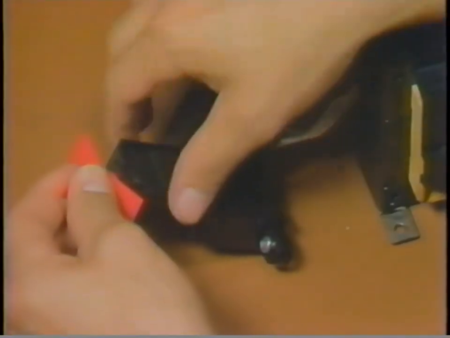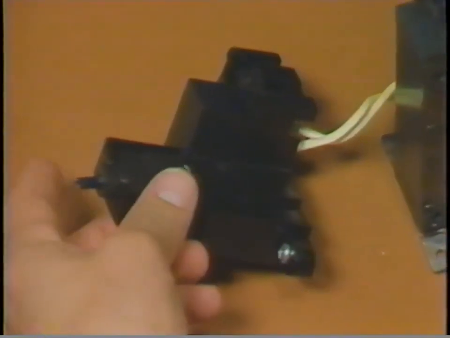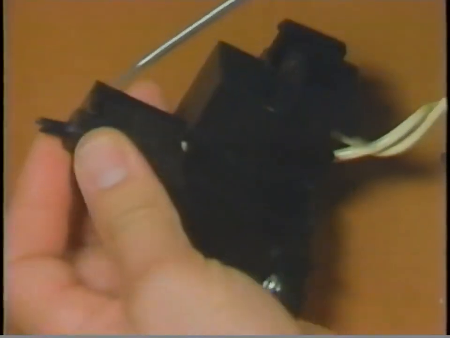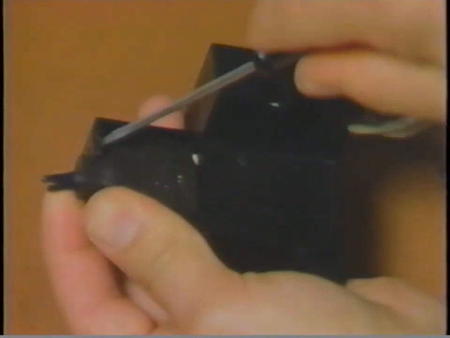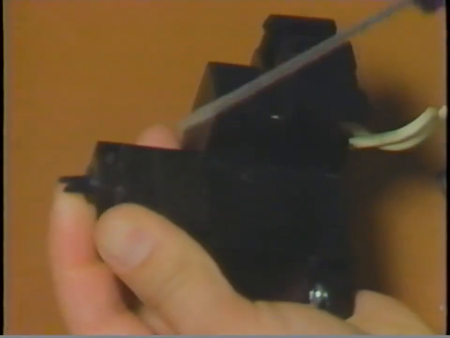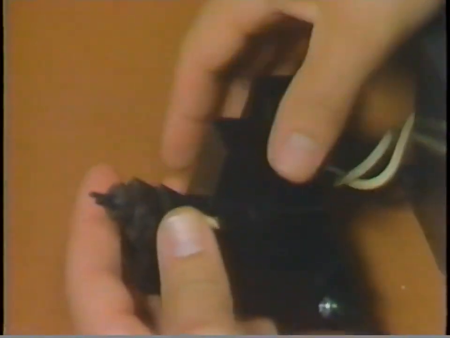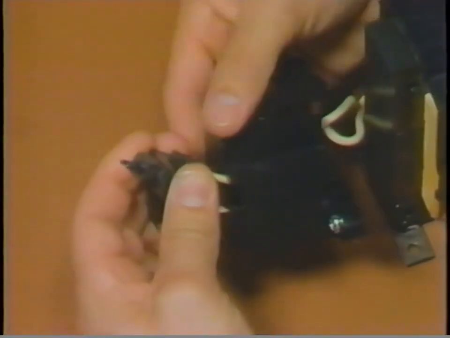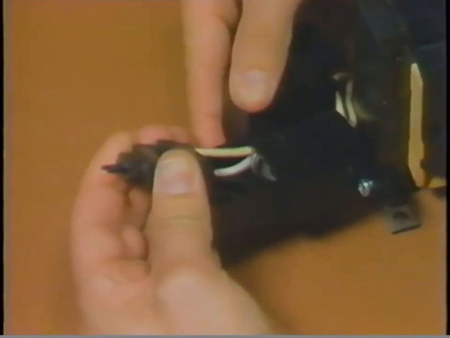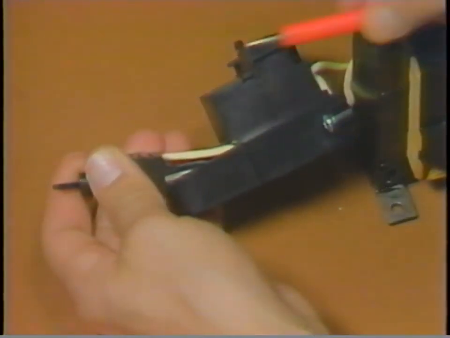Next, use a small screwdriver to release the switch mounting latches at the top of the switch tower. Now use your meter lead to release the wires from the switch.